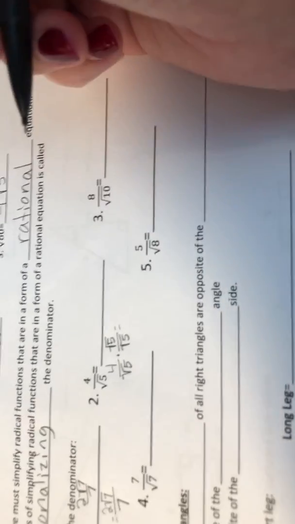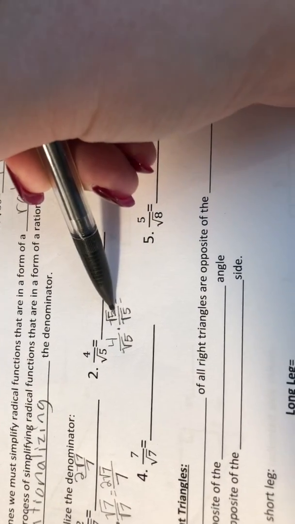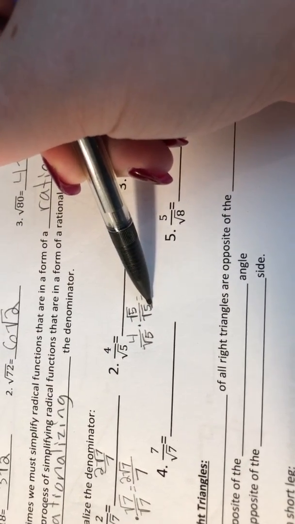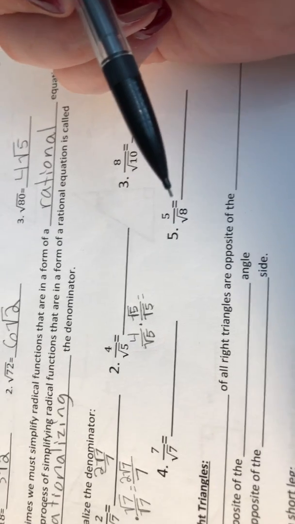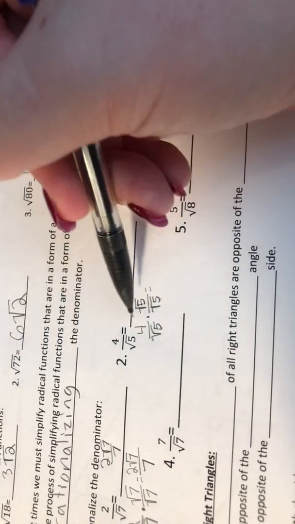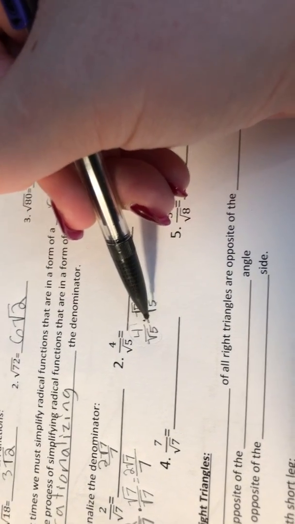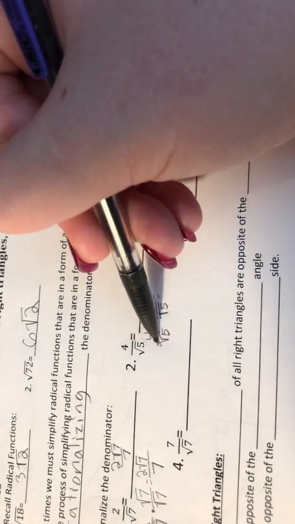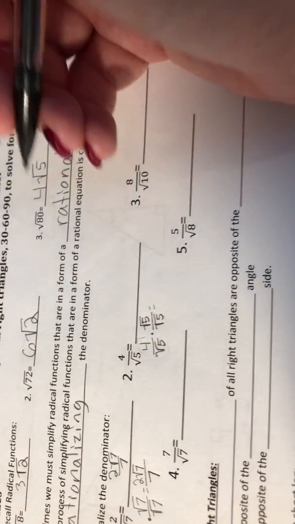Now, the reason why we're able to do this is because any number divided by itself is just 1. So essentially, we are multiplying by 1. And that is not changing the value of this. It is just changing the appearance of it, so we don't have to deal with a radical in the denominator.